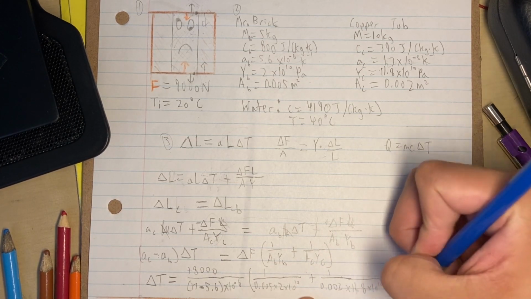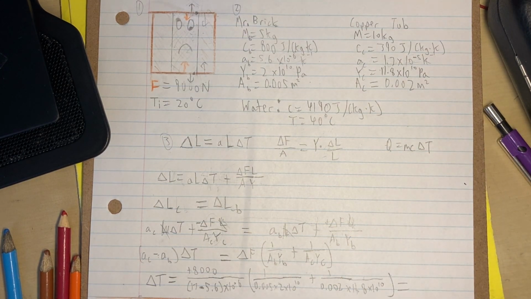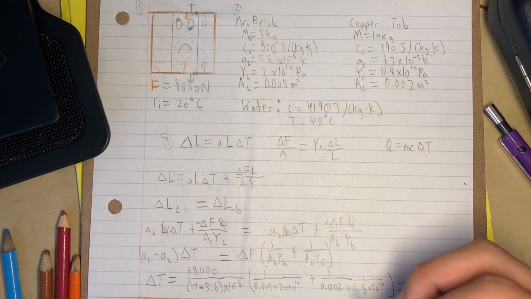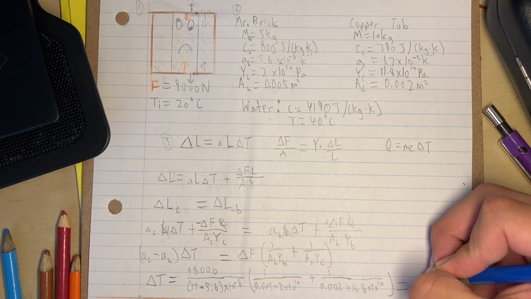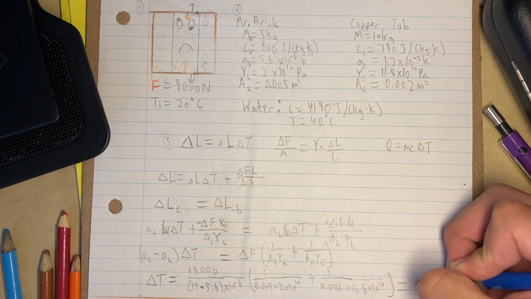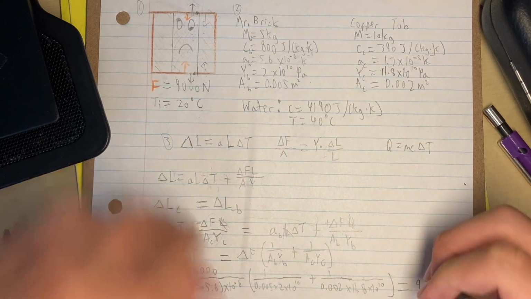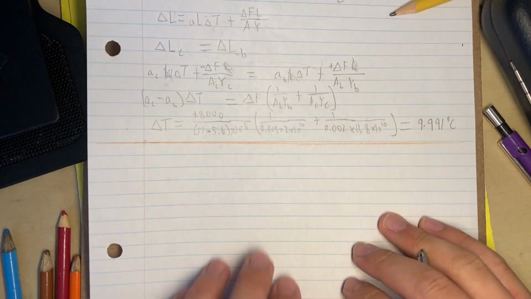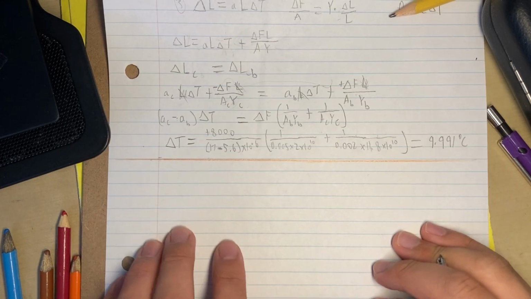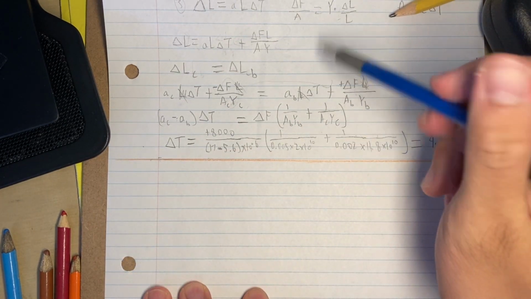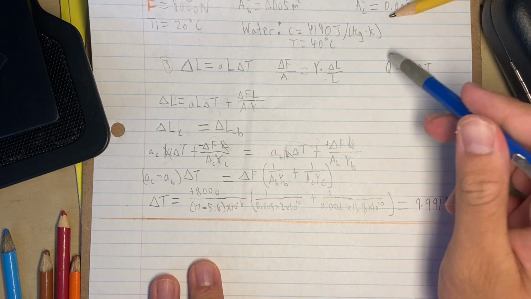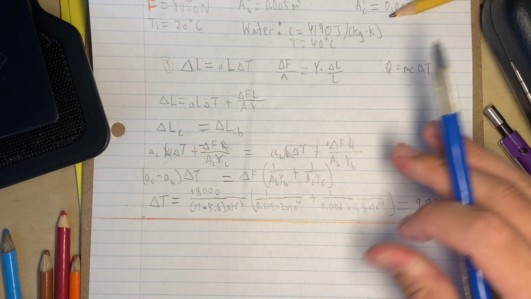Then let me just double check this really quick. 1,000. Yeah, so then you'll have a temperature change is equal to 9.991 degrees Celsius. And then now we're going to move on to part 2 of this question. That's finding how much water you need to add. So we're going to be using this equation up here and conservation of energy.